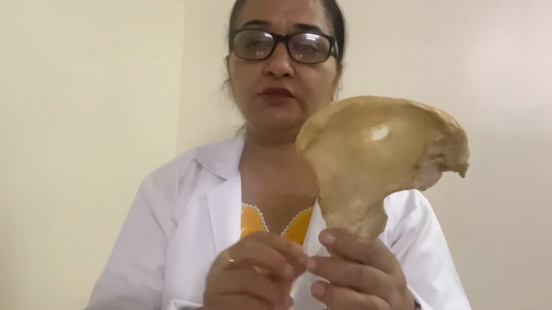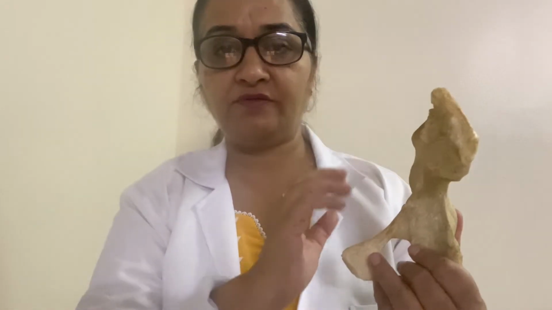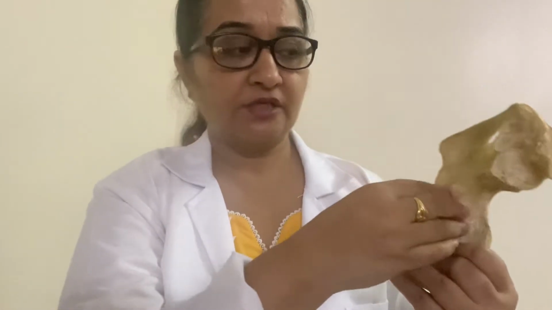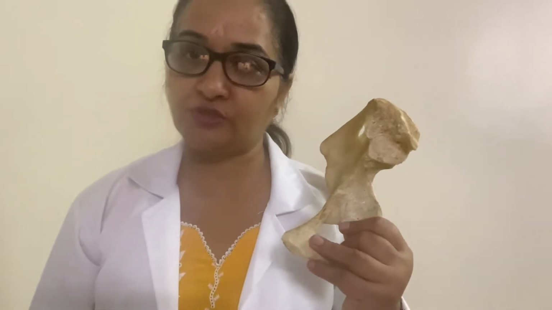Now coming to the pelvic side, this is known as the iliac fossa, from where the iliacus muscle gets its origin. Behind this is the sacropelvic surface. This sacropelvic surface has an upper rough margin area, which is known as the iliac tuberosity.